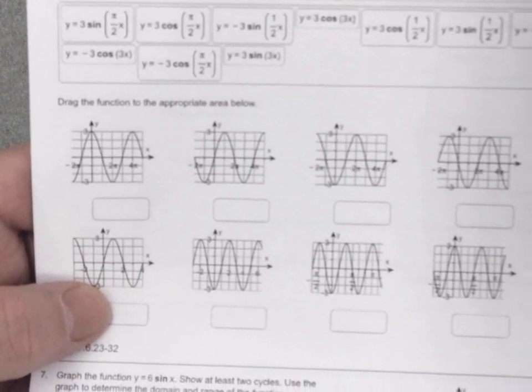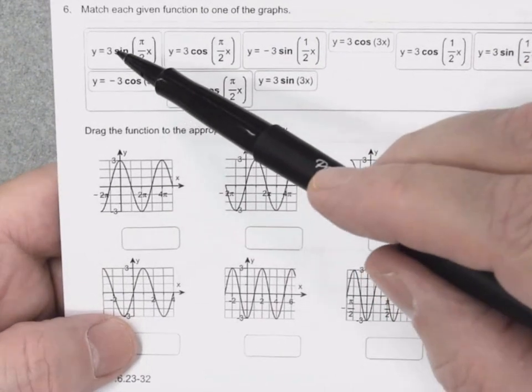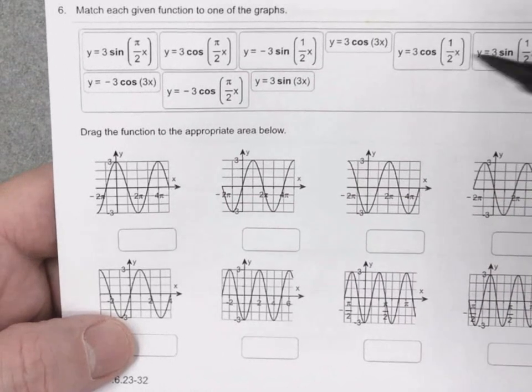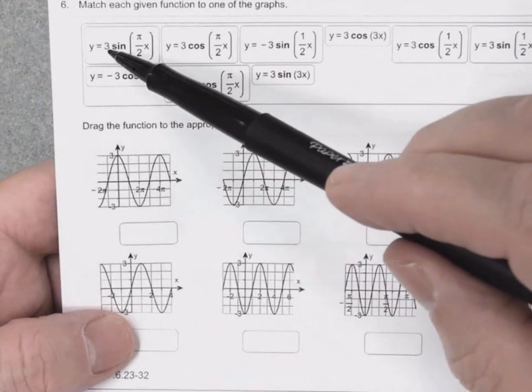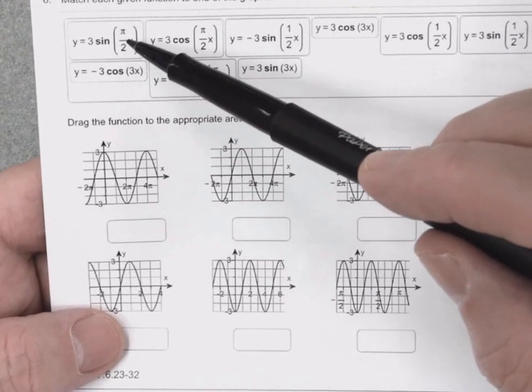Look at this first equation. Here the amplitude's 3, but I think the amplitude's 3 for all of them. So it's a positive 3 sine of pi over 2x.